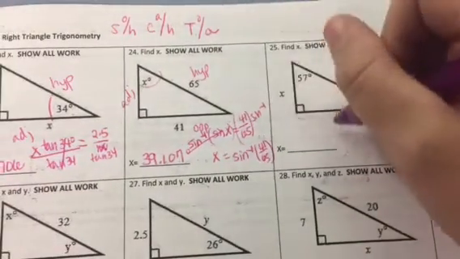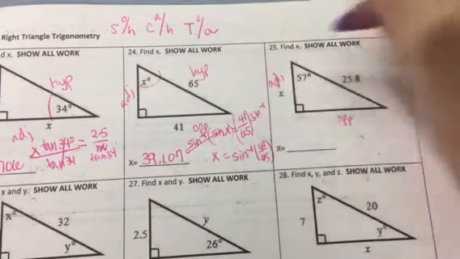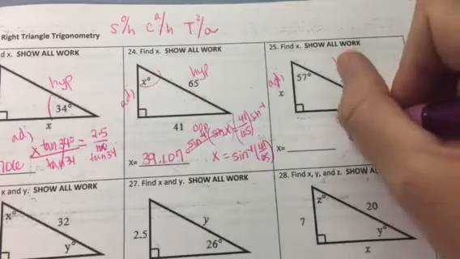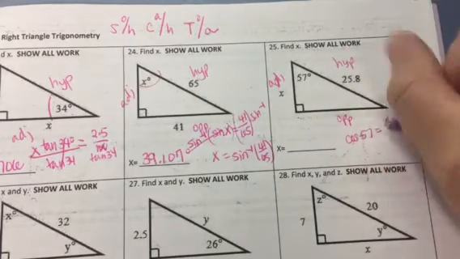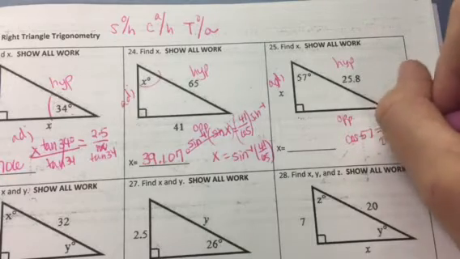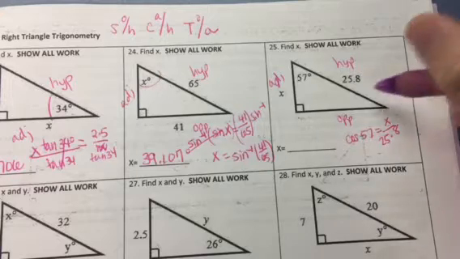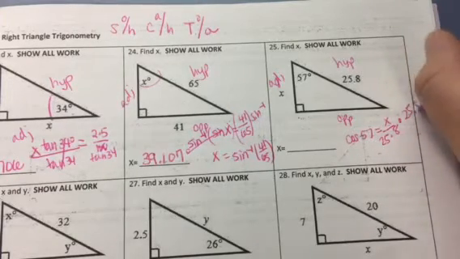All right, 22. Let's see, 57 degrees, opposite side, adjacent side we are looking for, hypotenuse we know. So we're going to use cosine. The cosine of 57 equals the adjacent over the hypotenuse. So x over 25.8. These should be our favorites because when x is on top, I can just multiply both sides by 25.8.